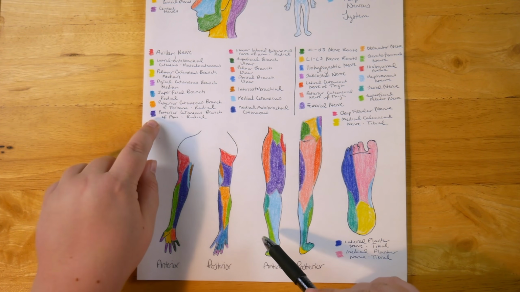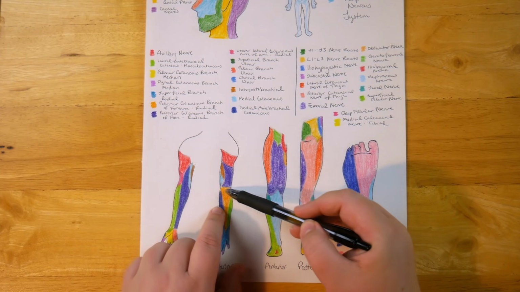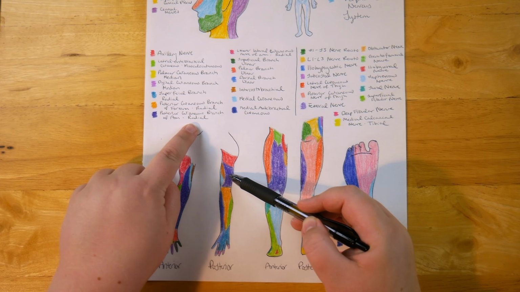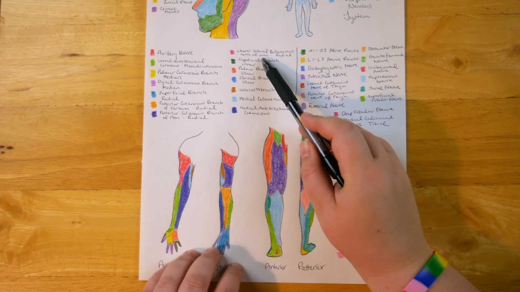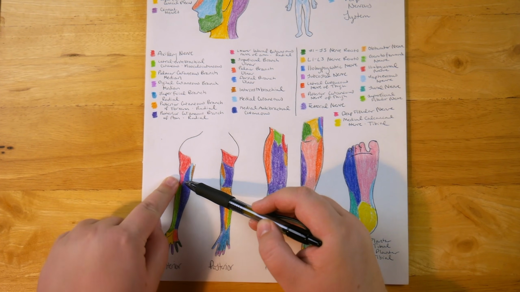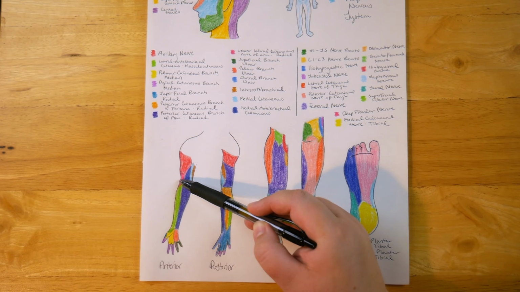We have the posterior cutaneous branch of the arm, right here, this purple. That's part of the radial nerve. The lower lateral cutaneous nerve of the arm. It's kind of hard to tell here. This is pink, this is red. This is also part of the radial nerve.